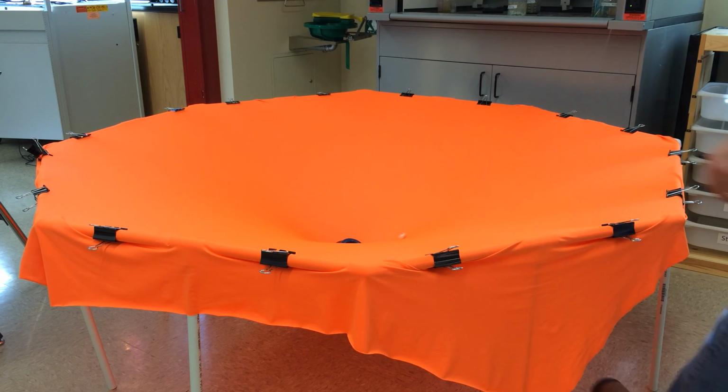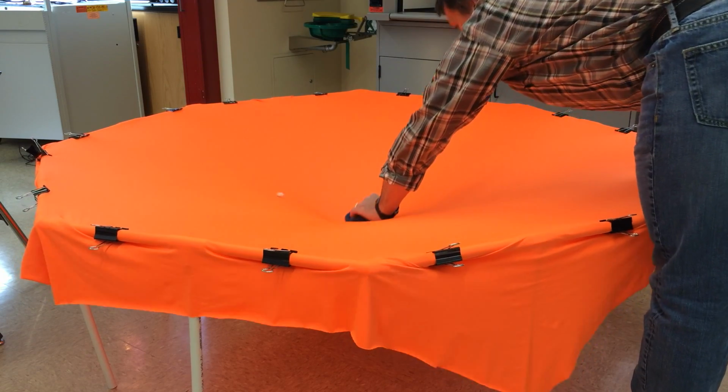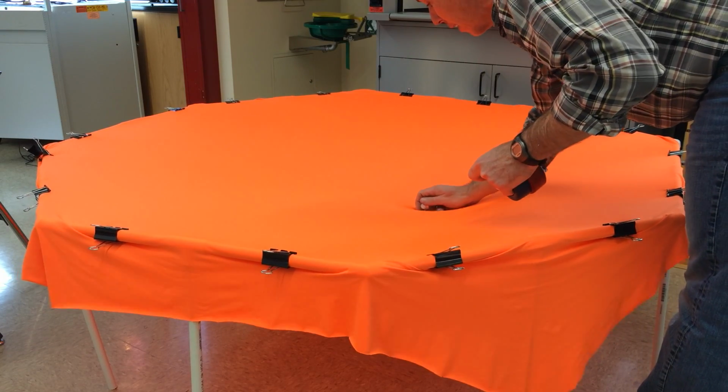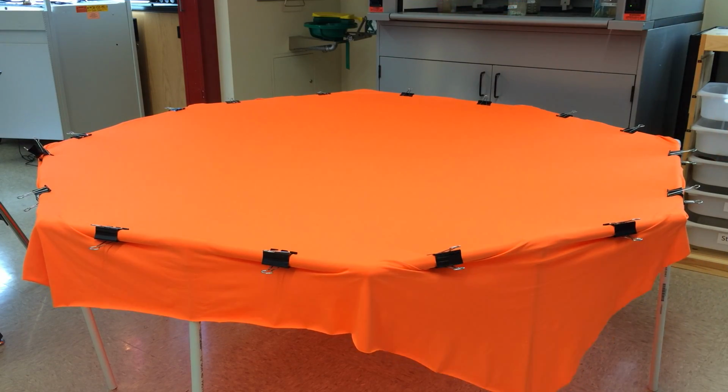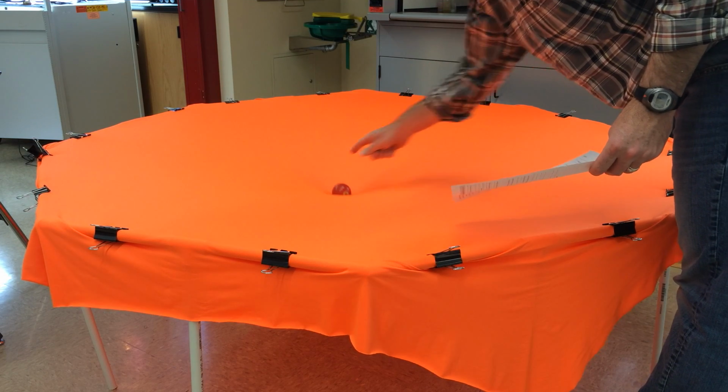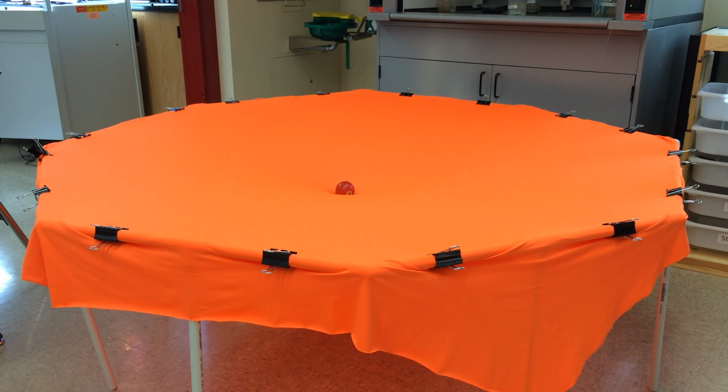So now I'm going to trade out the center mass, which is heavy, for a lighter center mass. And question number 23 says, if the center mass was traded out for a lighter mass, and I'm just going to put the pool ball in the middle, which is lighter, predict how you think this will affect the orbit of the marble.